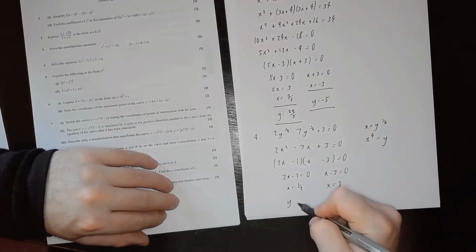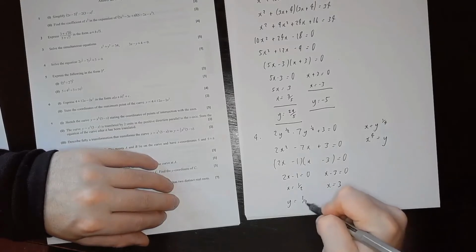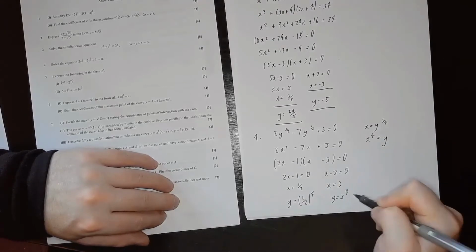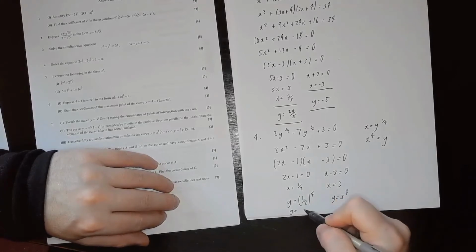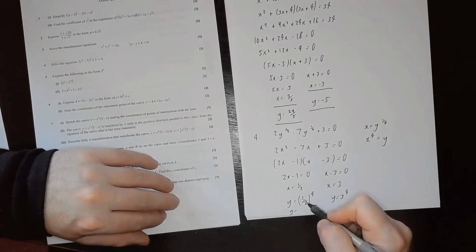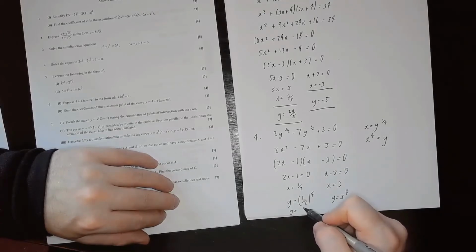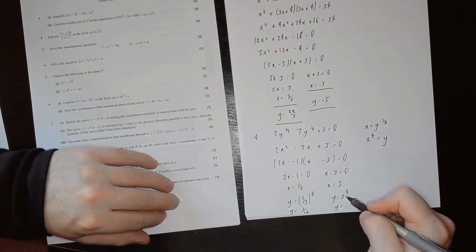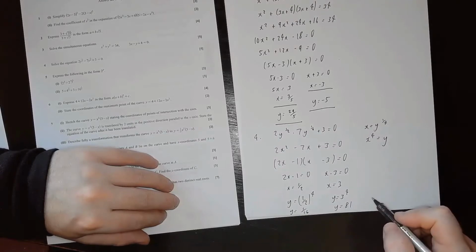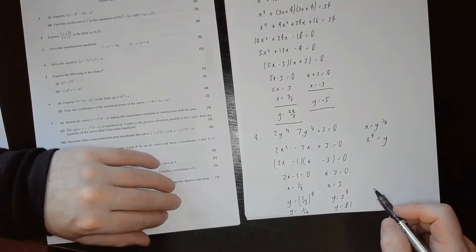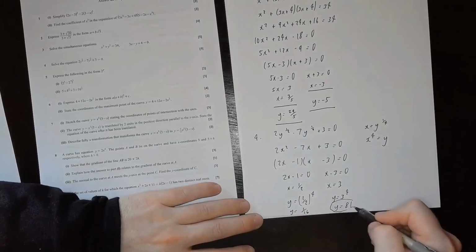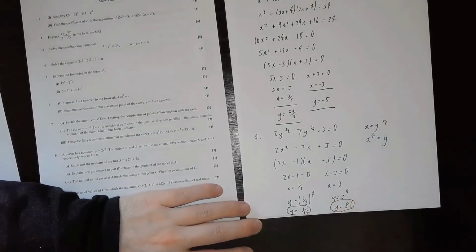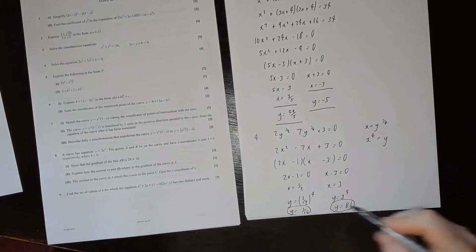So if we raise this to the power of 4, 2 times 2 times 2 times 2 is 16. 3 times 3 times 3 times 3 is 81. So those are our two solutions, 1/16 and 81.